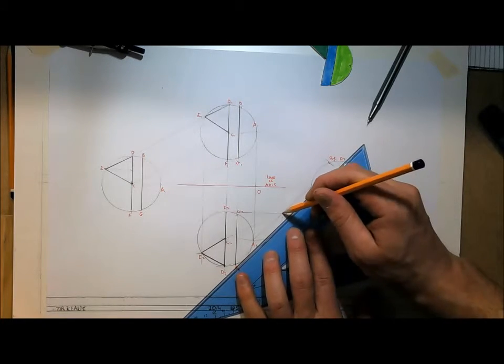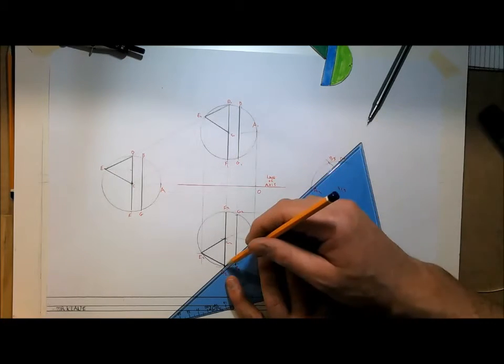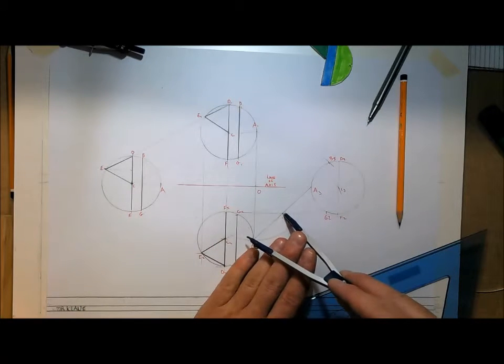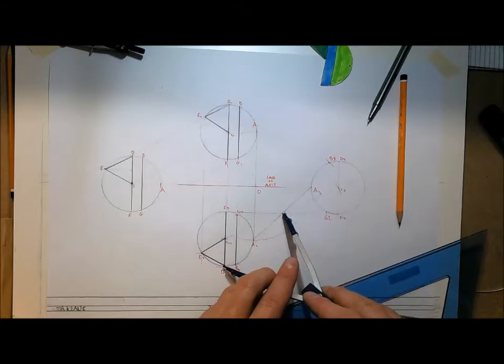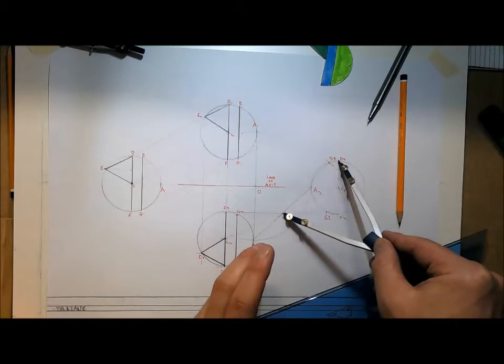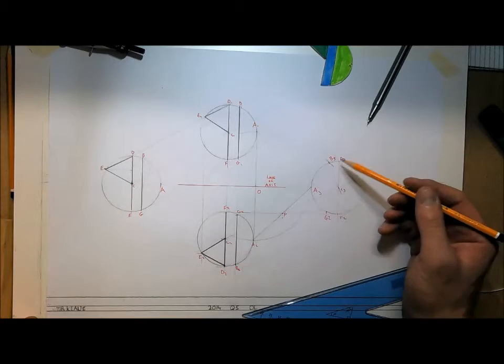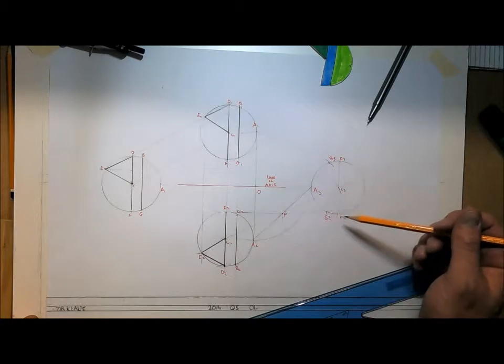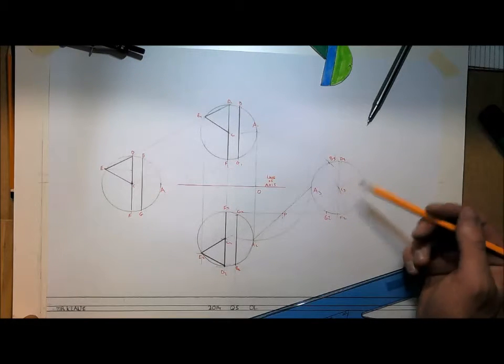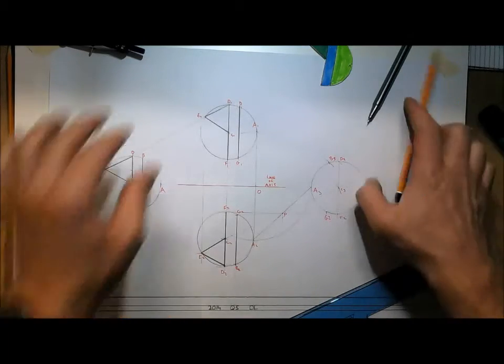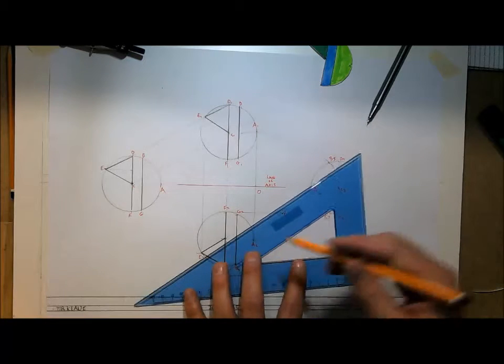Check that. And just double check everything. Yeah, perfect. Now, what are we missing? We have A, B, C, D. So we're missing E. Okay, the edge of the flag.